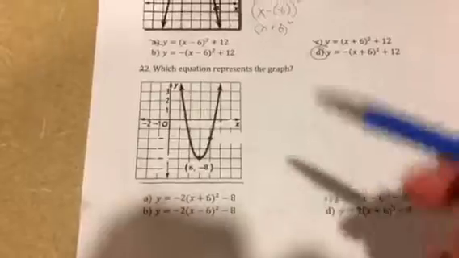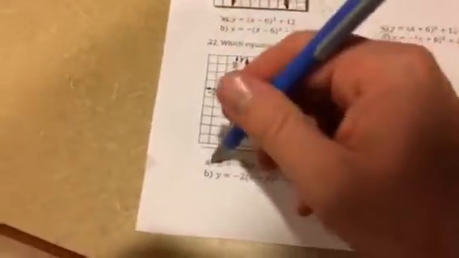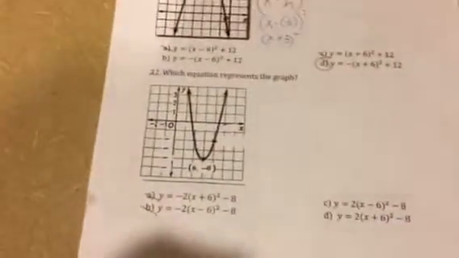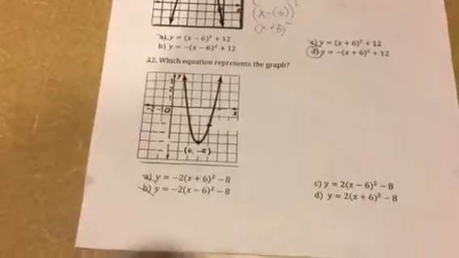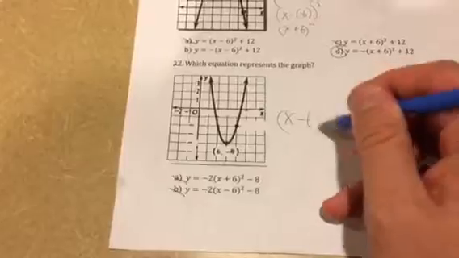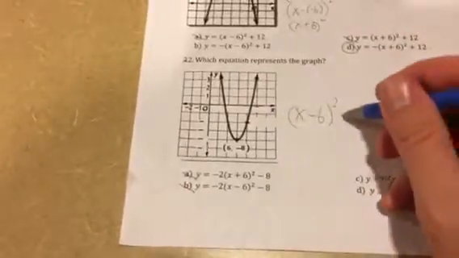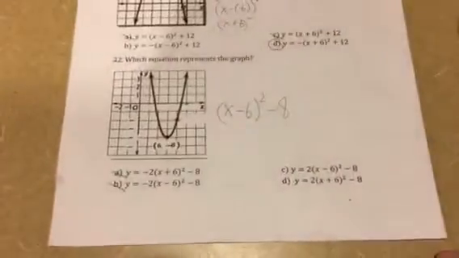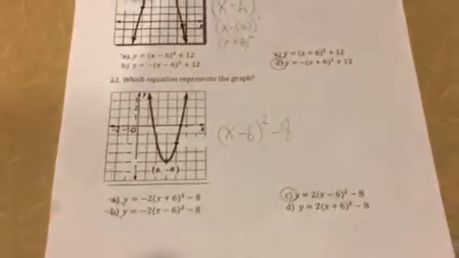Which equation represents a graph? It opens upward. Bye-bye negative options. Not needed. Okay? I don't worry about the 2 now. This is going to be x minus the 6 because it's minus h. And then it would be minus 8. So -6 minus 8 is option C.